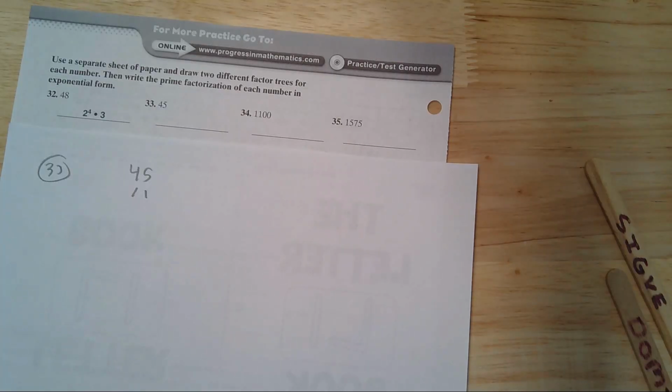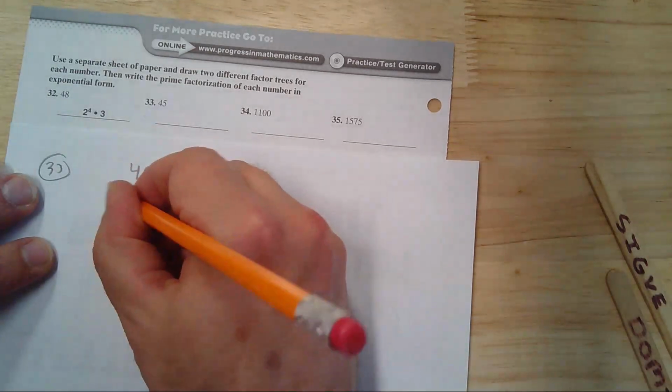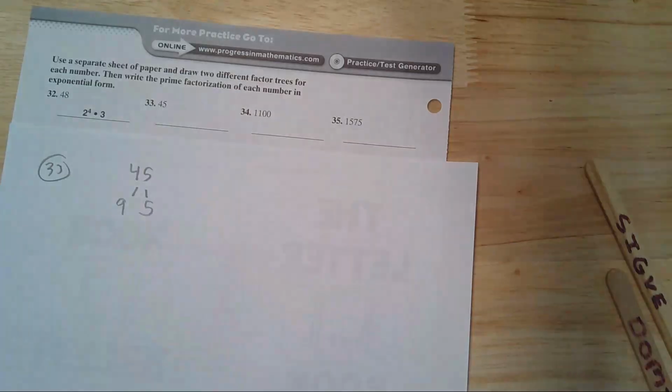But 45, when I'm making prime factorization trees, at the bottom of every tree is prime numbers. If a number is composite, then it can be factored down further, meaning it has factors other than one and itself. So 45, when I think 45, I think 9 times 5, right? So now I have my 9 and my 5.